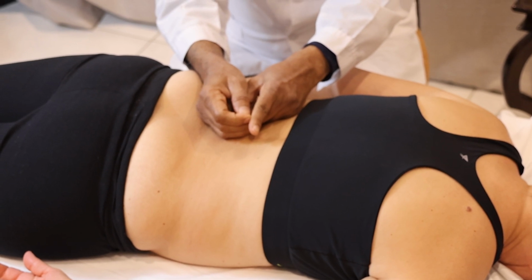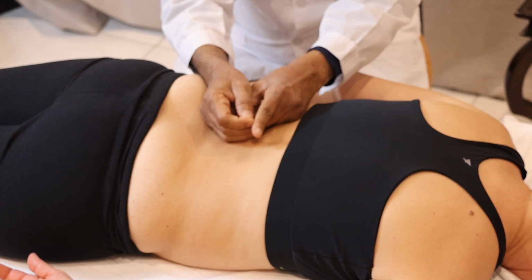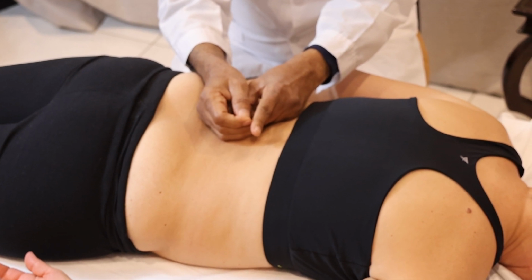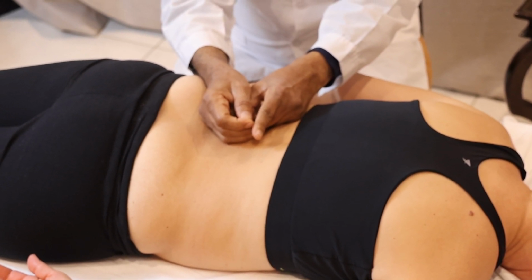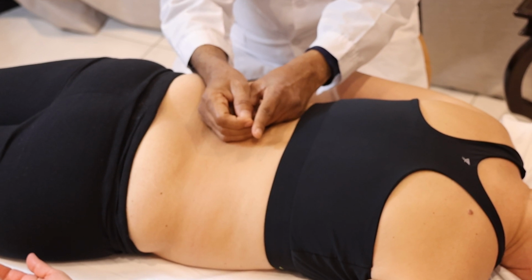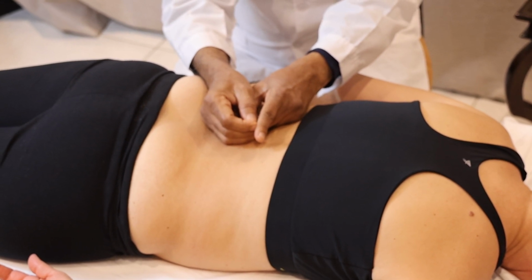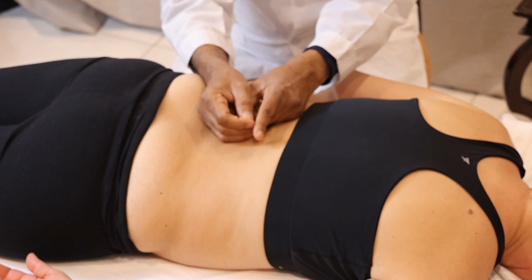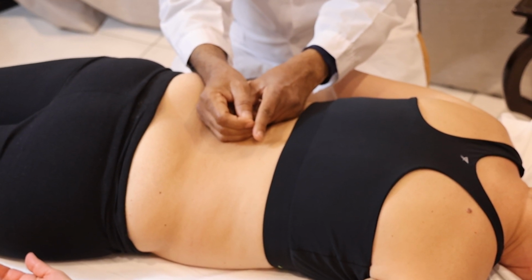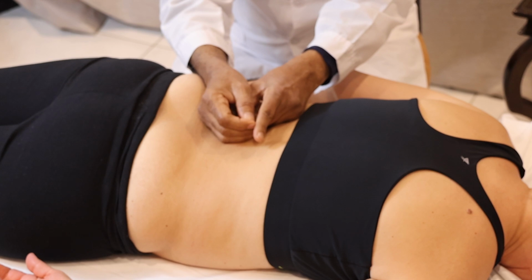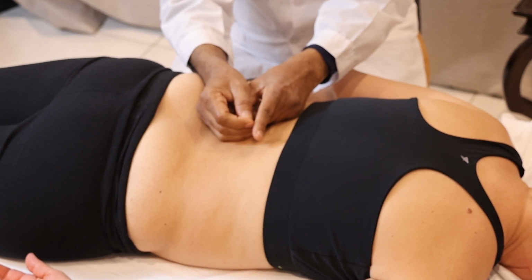All you have to do is to move the spine in such a way that the bulge moves away from the nerve by just a millimeter. So it touches like that and it just moves and you get relief in sciatica. It's a magical thing. Just the slightest of movement will cause you relief.